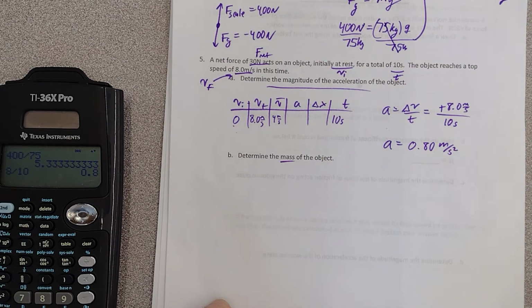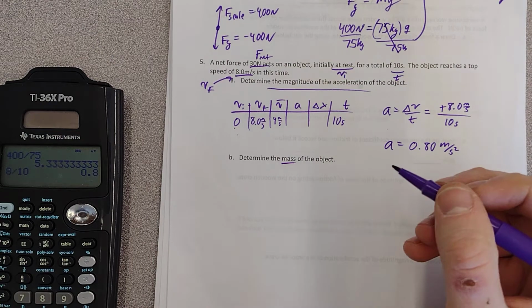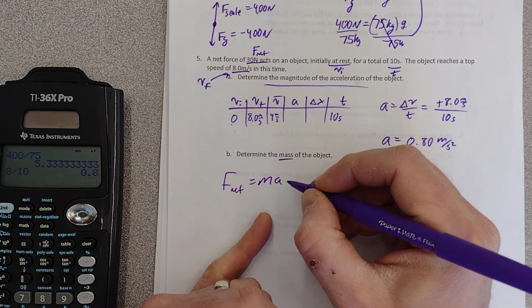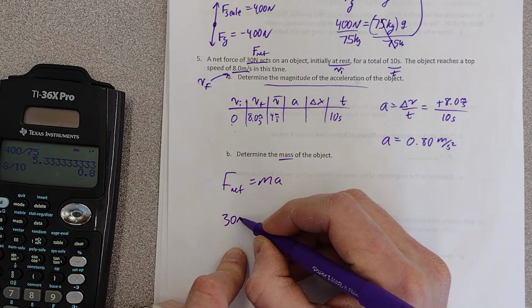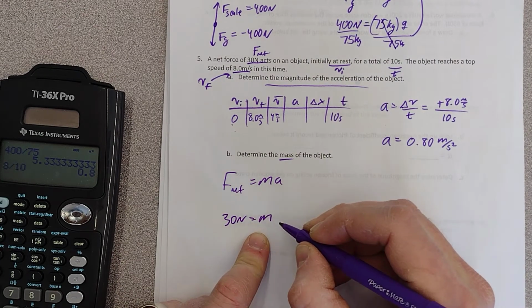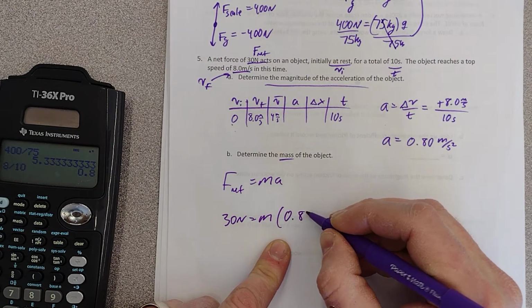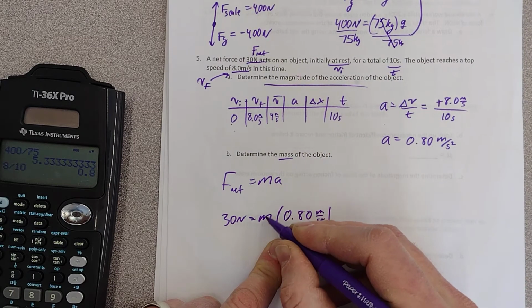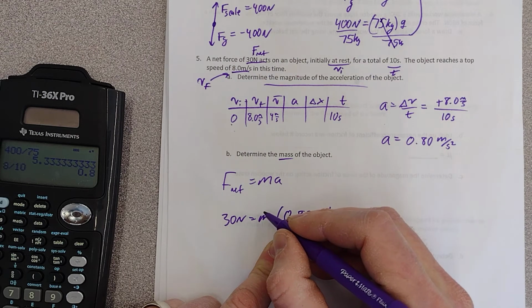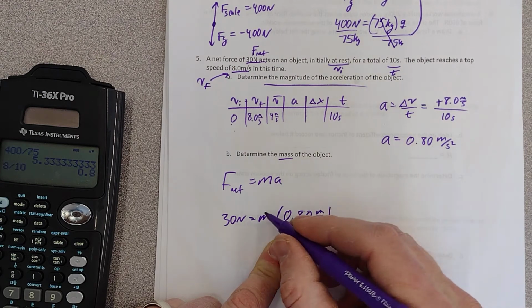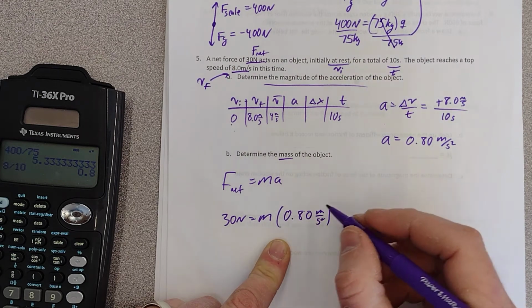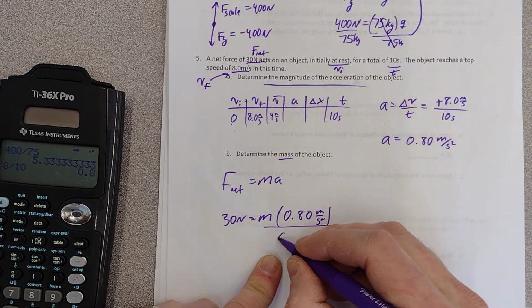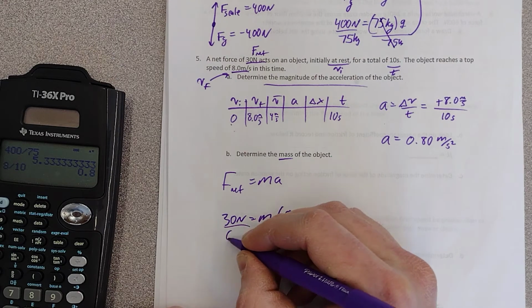Now it says determine the mass of the object. All right, so F net equals ma. I know it was 30 newtons of force that propelled this unknown mass with an acceleration of 0.8 meters per second squared. The bigger the mass, the lower the acceleration. The smaller the mass, the higher the acceleration. It's the product of the mass and the acceleration that the net force must be. So divide both sides by 0.80.